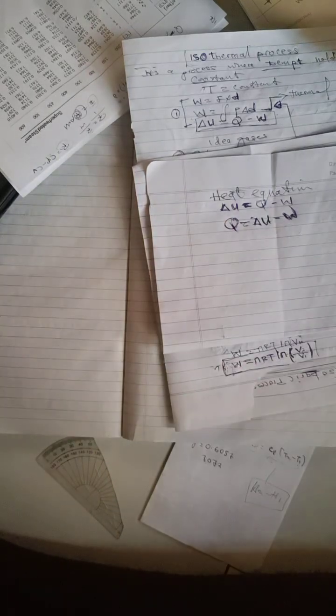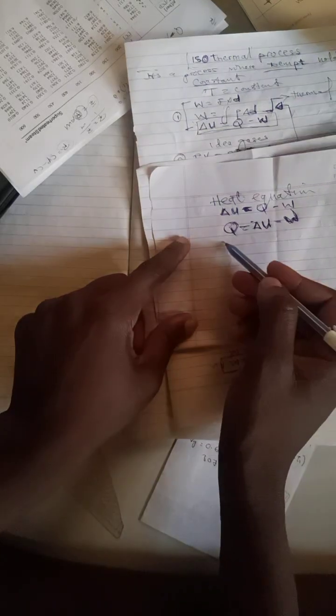The first law gives us the guide on how to derive the heat equation under this isothermal process.